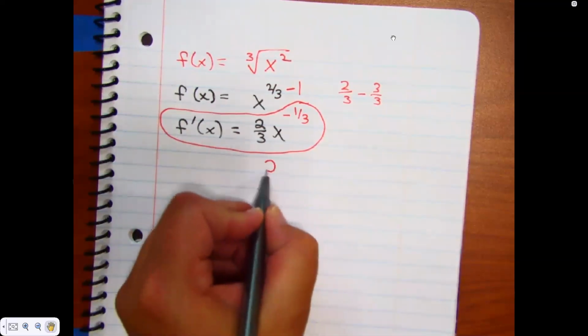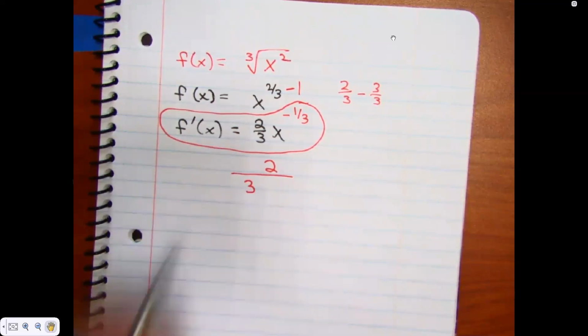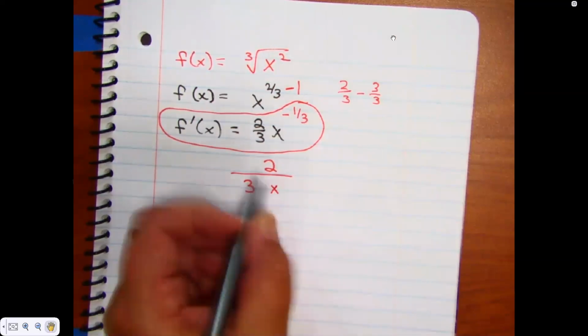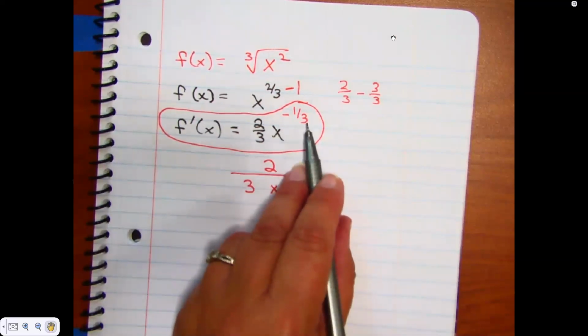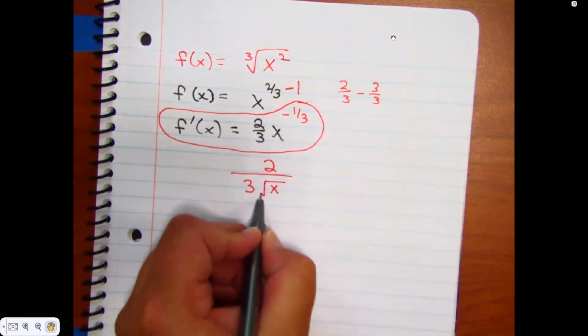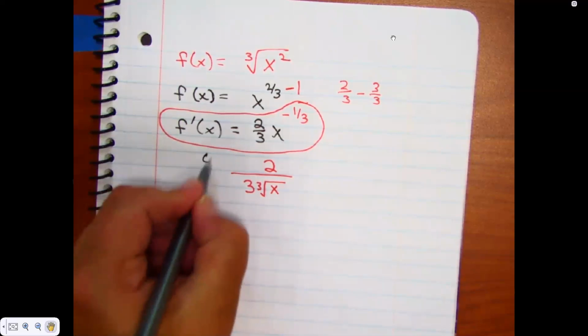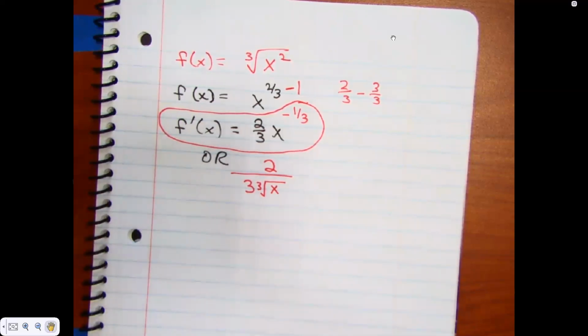2 could go on top. The 3 could go on the bottom. This exponent's negative, so if I slide it down, I can put it on the bottom. And because it's an exponent of 1, but a bottom of 3, that's a cube root. Just so that you get used to seeing things. So you're going to have to be sliding things around. You don't have to. This answer is fine. But the more comfortable you feel rewriting stuff, the better. So we can put an or there. That would be fine. Just a different version.